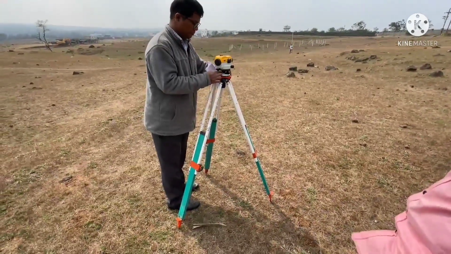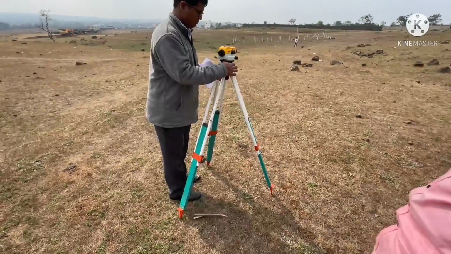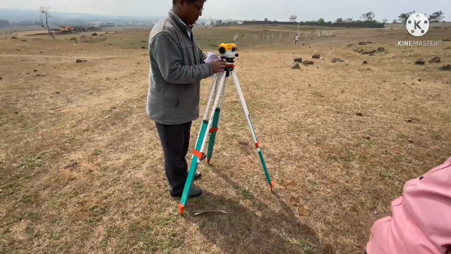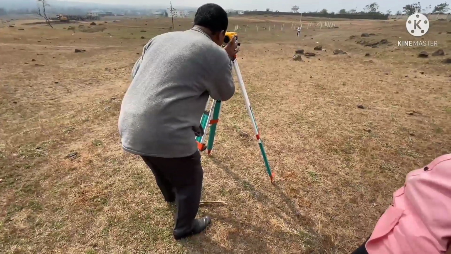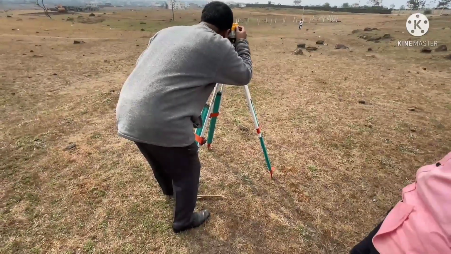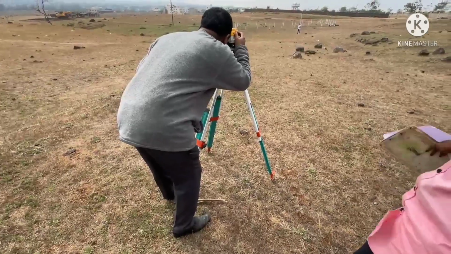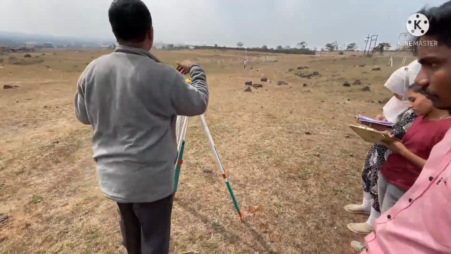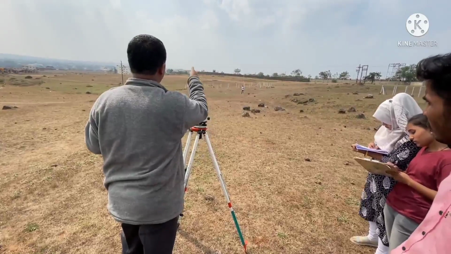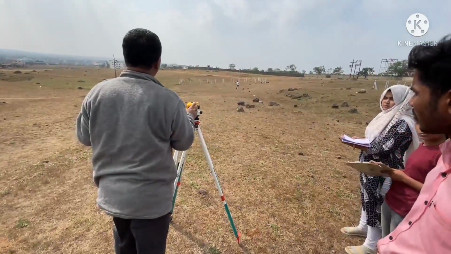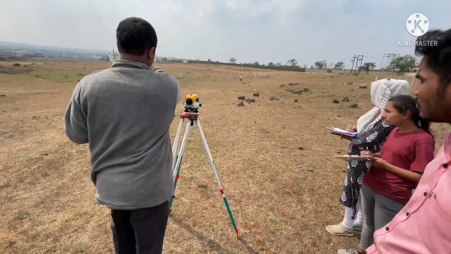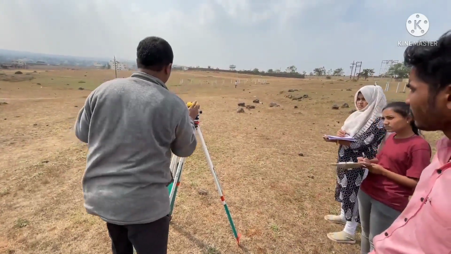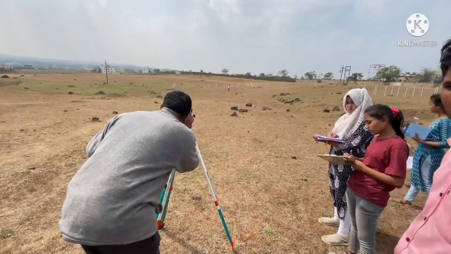Okay, got it. Likewise, again I have done all the temporary adjustments of the auto level, that is bringing the bubble at the center. That is the leveling operation I have carried out. Now I have bisected the said staff, and correspondingly that is to be written on the back side as there was a change point. According to that we are supposed to write down the remark, CP1, CP2, in short.